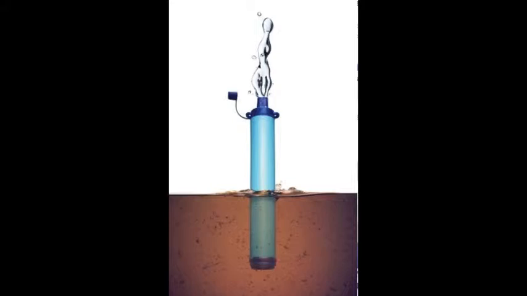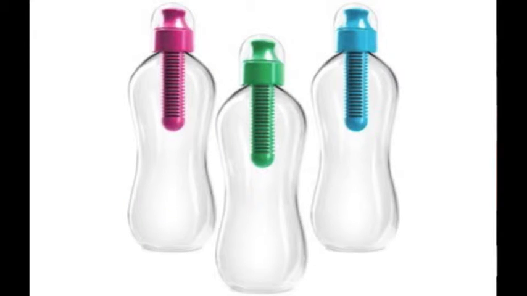Now, the two inventions are the LifeStraw, which is basically a straw with a filter in it, which is pretty obvious, it filters water as you drink it, and then a water bottle with a filter in the cap, which does essentially the same thing, but it's a water bottle, so it holds water.